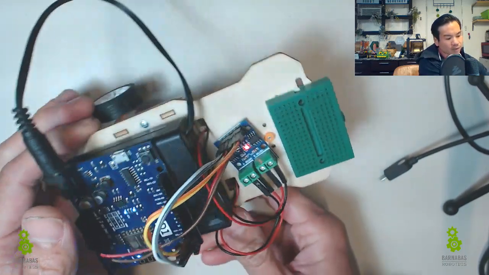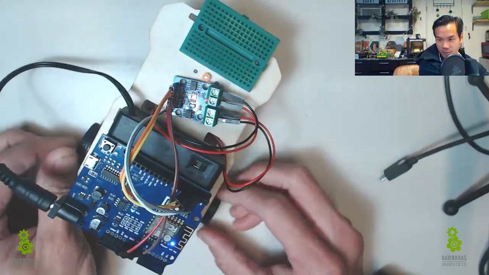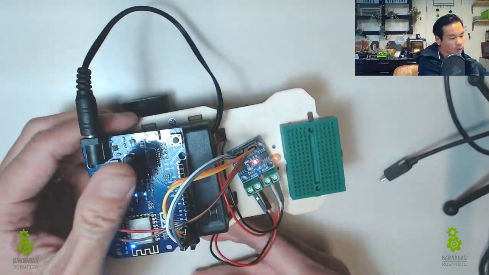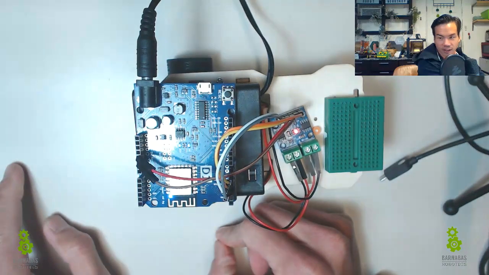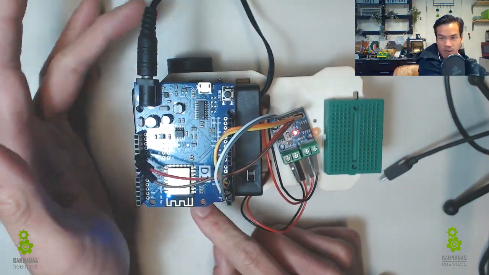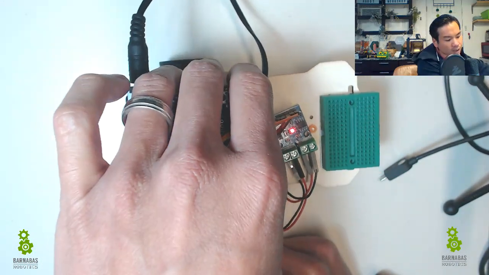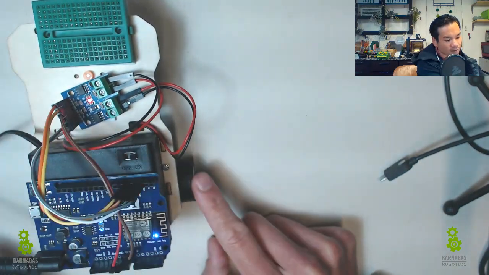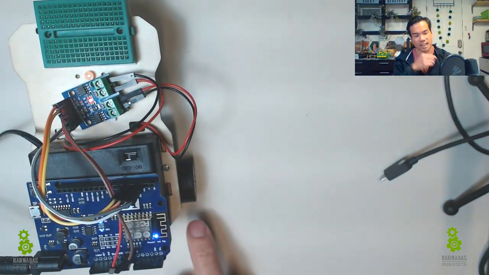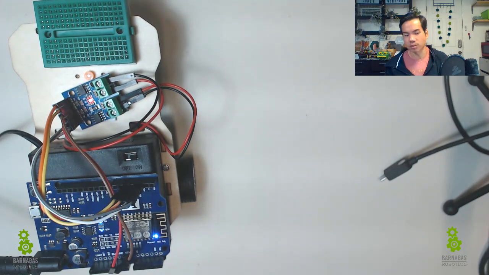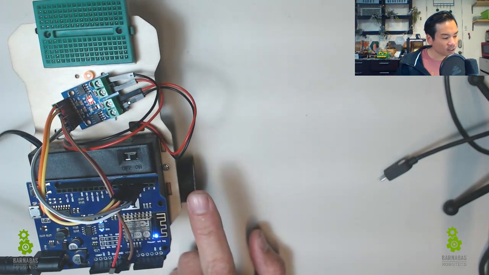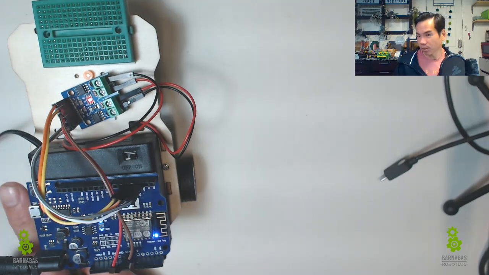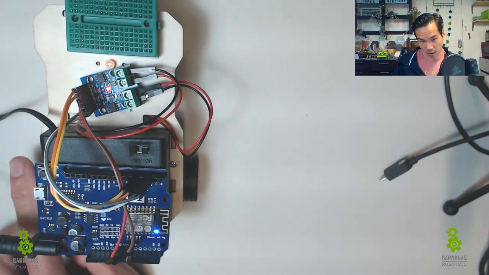Okay, so there's two types of turns. There's the tank turn, this one where both wheels move, or the regular turn where one stays put and the other one goes. It might be easier for now to have just one stay still. So let's do that. So the right wheel is going to stay still, and then the left wheel goes forward.